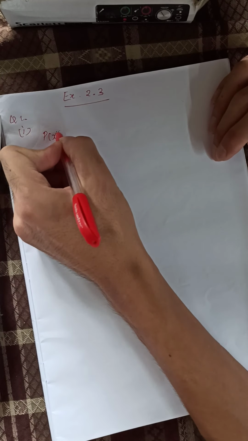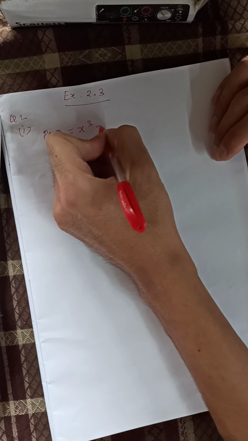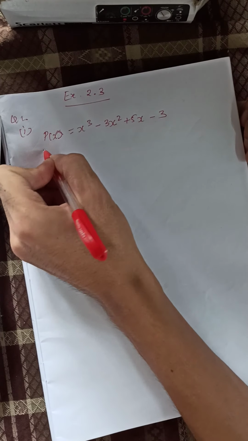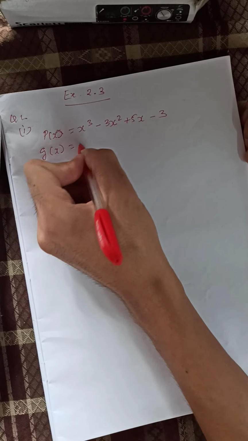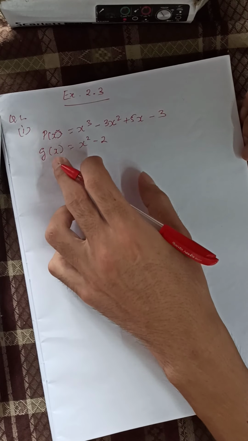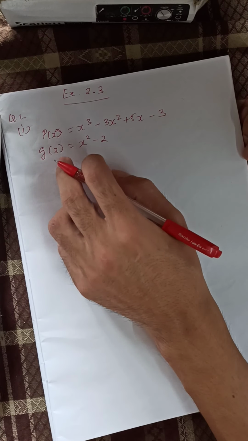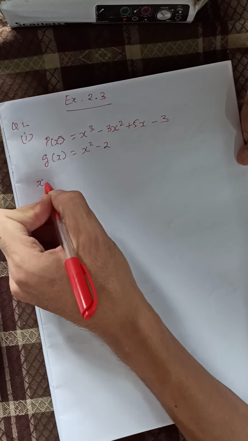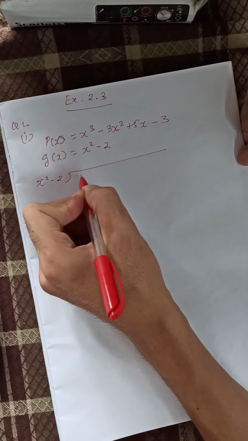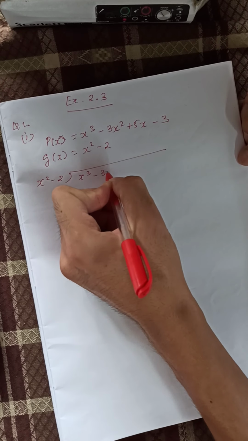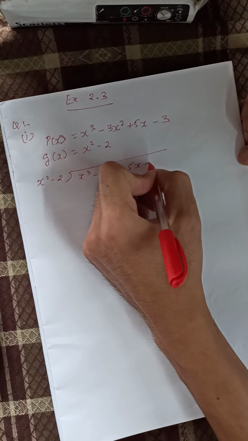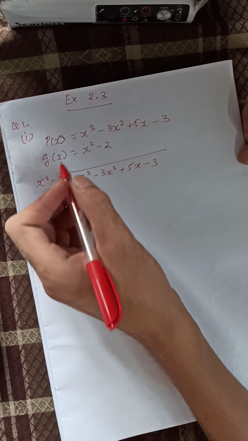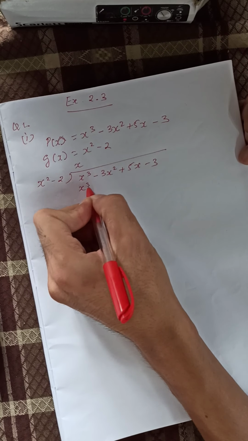So p(x) is given as x cubed minus 3x squared plus 5x minus 3, and g(x) is given as x squared minus 2. So let's divide p(x) by g(x) and see how much we get. x squared minus 2 divided into x cubed minus 3x squared plus 5x minus 3. First thing, x squared into how much will give us x cubed? x squared into x will give us x cubed.